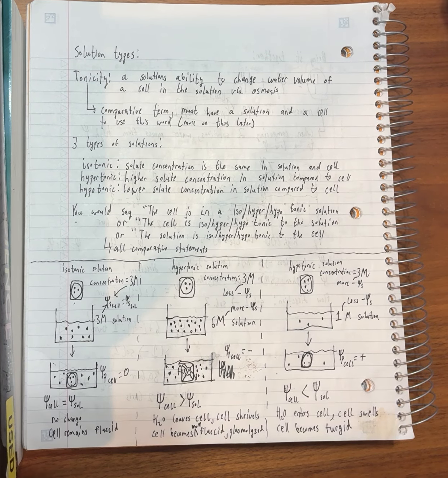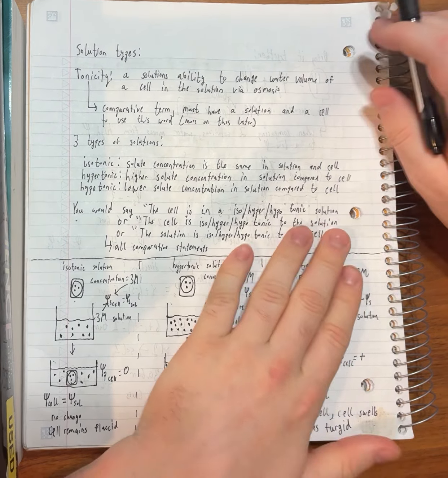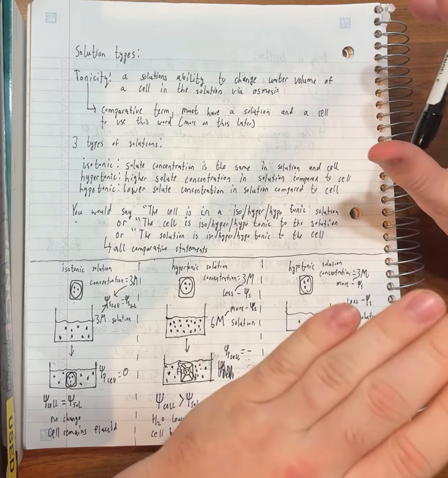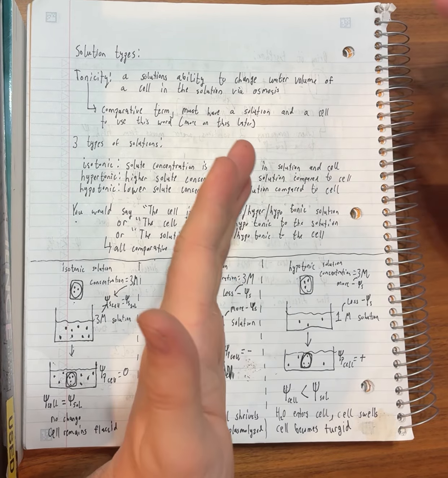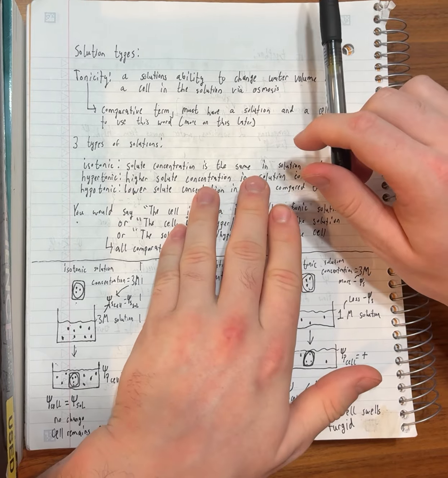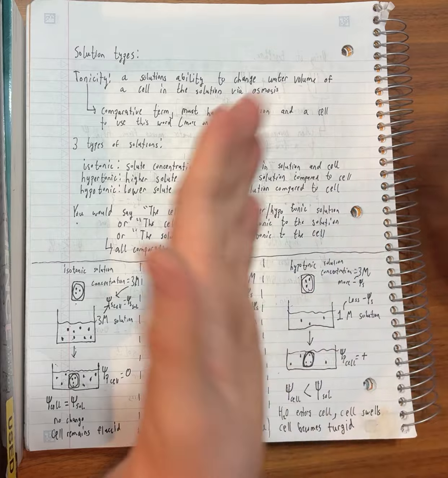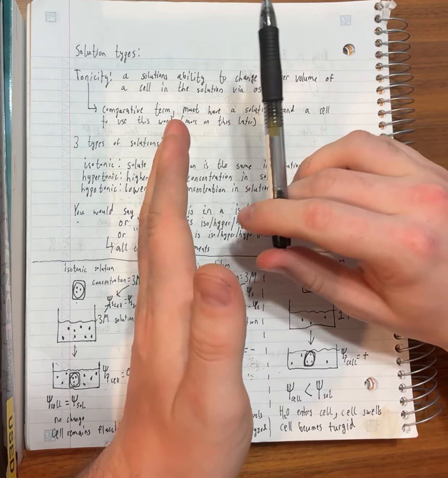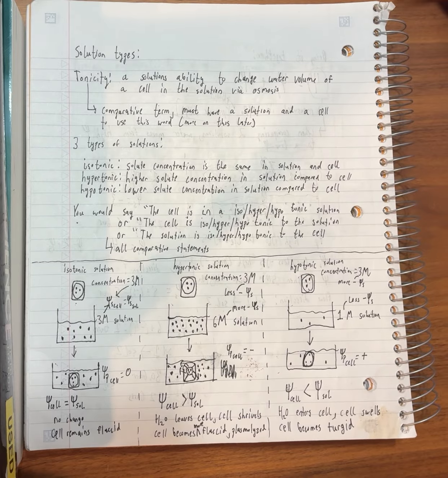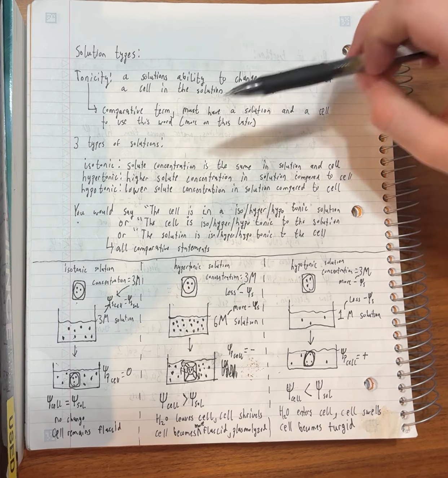This is really important. You can't just say that a solution is hypertonic. That doesn't make sense. It has to be hypertonic compared to a cell, or hypertonic to the cell. We'll get more into that in just a second. So it's always a comparative term.